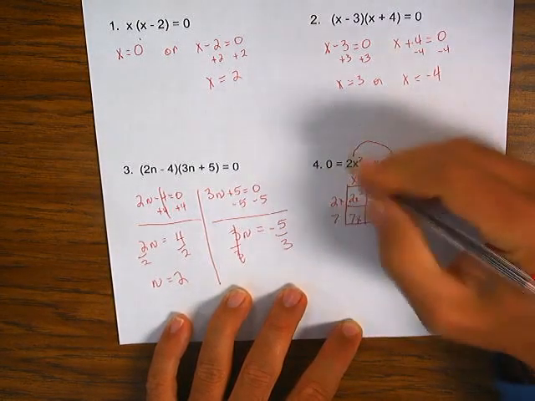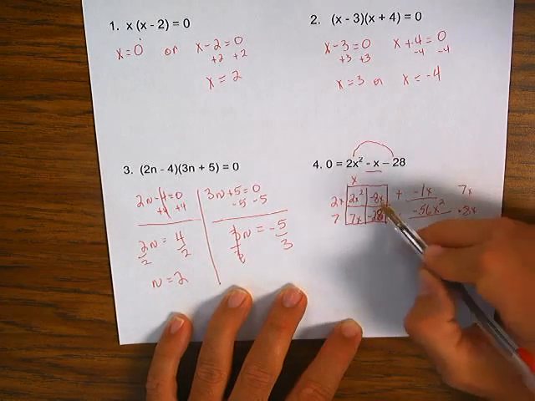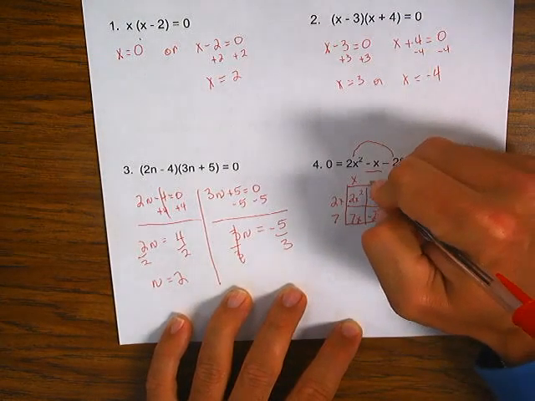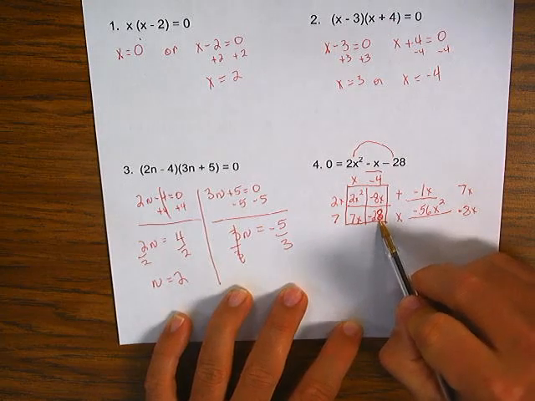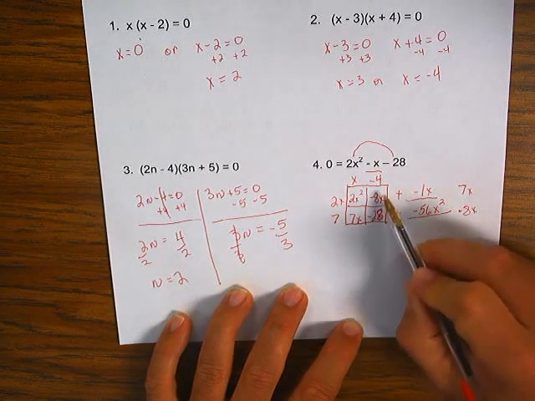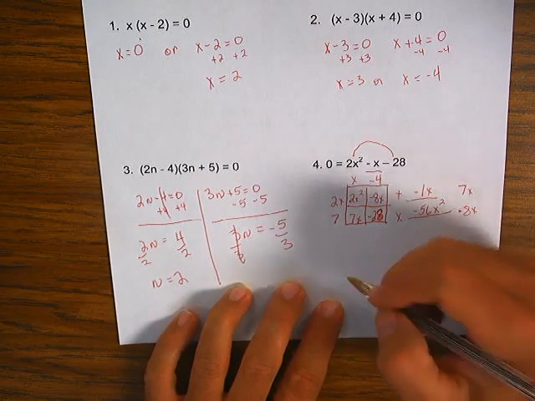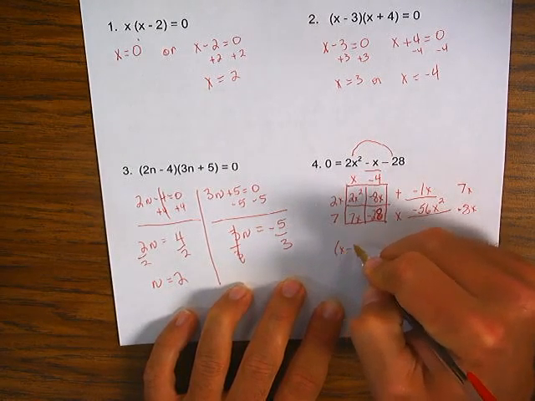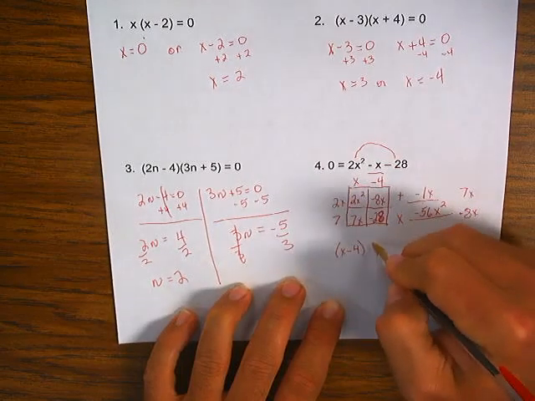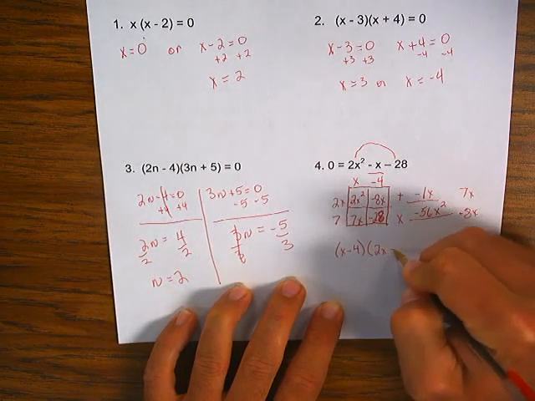7. Okay. What times 2x is negative 8x? Negative 4. Is negative 4 times 7 negative 28? Yes, it is. So my two factors are x minus 4 times 2x plus 7.